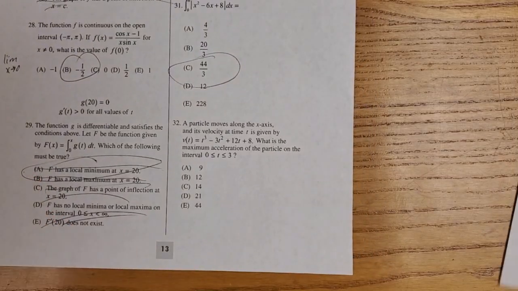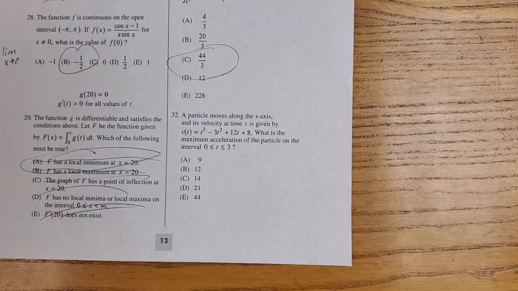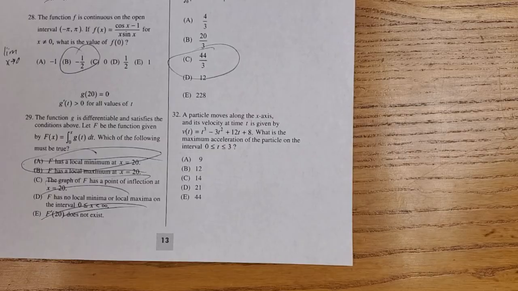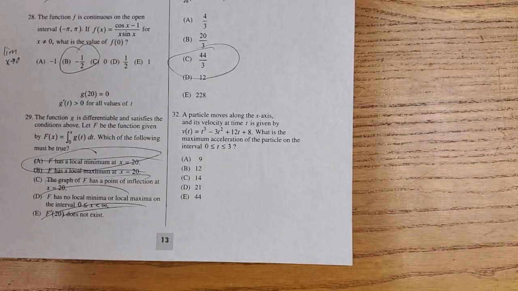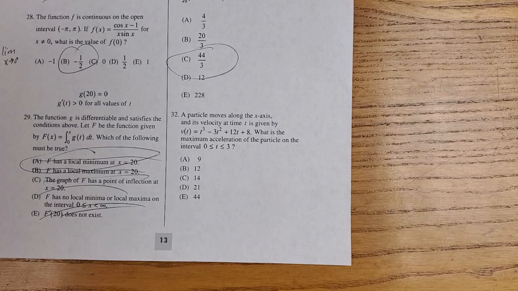Okay, moving on to the next one. That one, not complicated per se, but just was a long slog through all of that. Okay, number 32. Particle moving along the x-axis, and its velocity at time t is given by this equation. What is the maximum acceleration of the particle between t equals 0 and t equals 3?